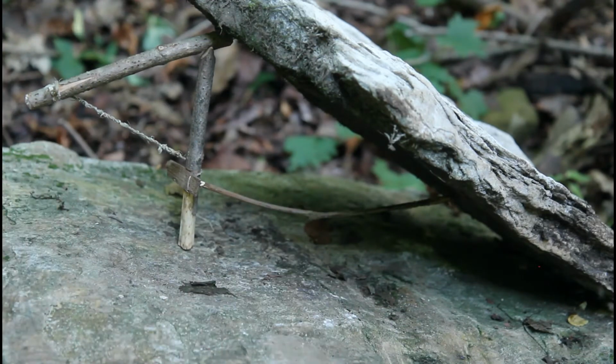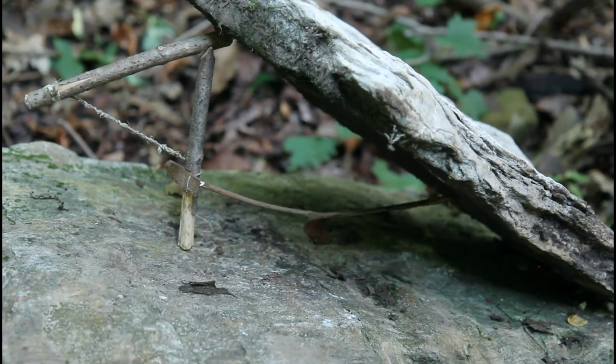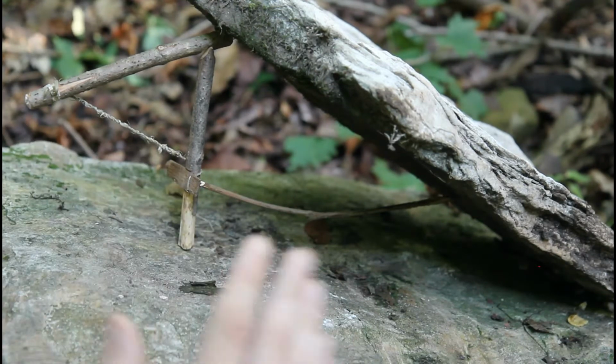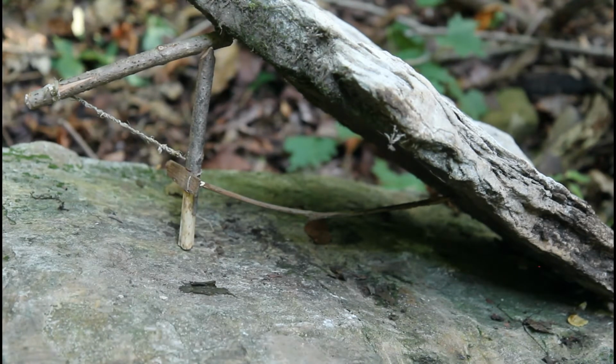And there it is. It's all ready to go, super sensitive. There's no offsetting or anything you need to do with this trap. It's extremely sensitive and ready to go just as is. So there it is. It's a good looking trap, and hopefully we'll have some success with this one.